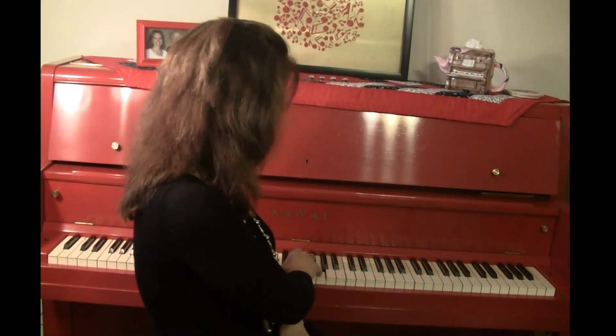We'll learn a C minor chord today. The minor chord has a darker sound than the major chord did in the last lesson. This is the C major chord that we learned. And today we'll learn the C minor chord. It has a definitely different sound.